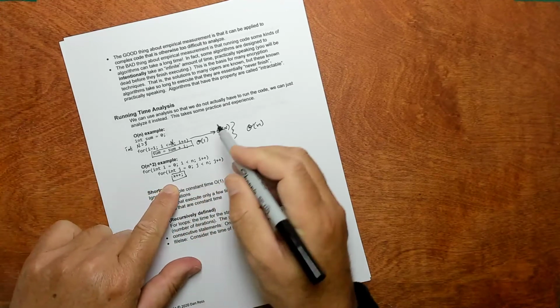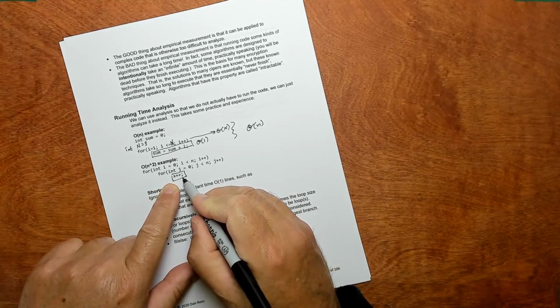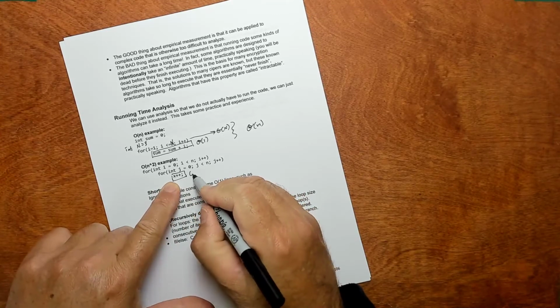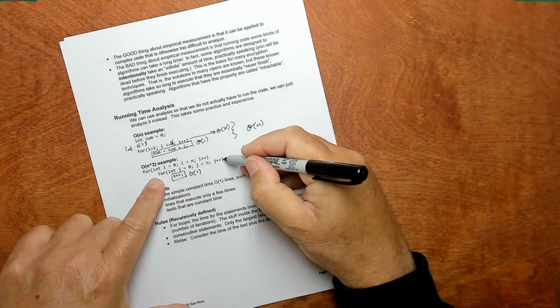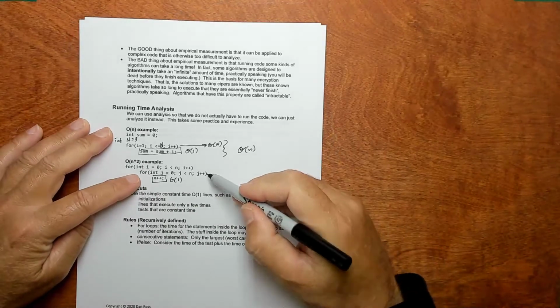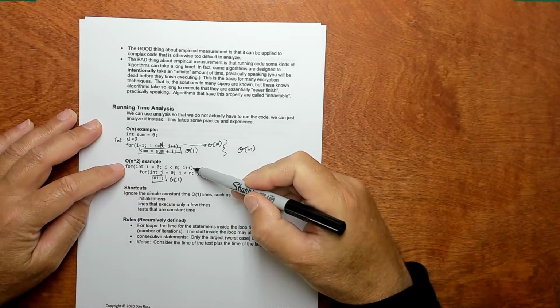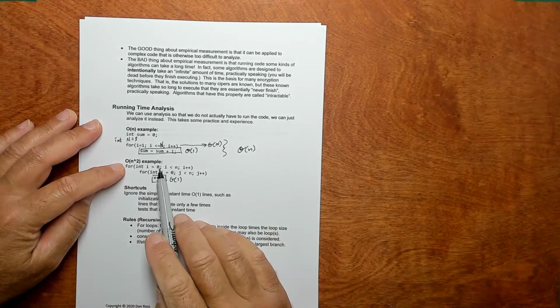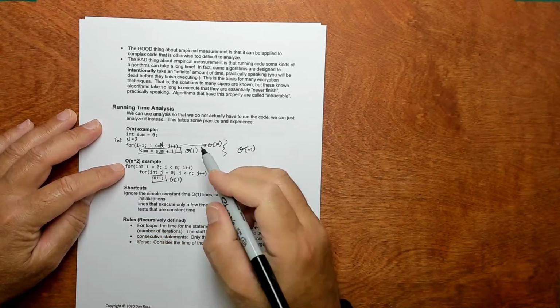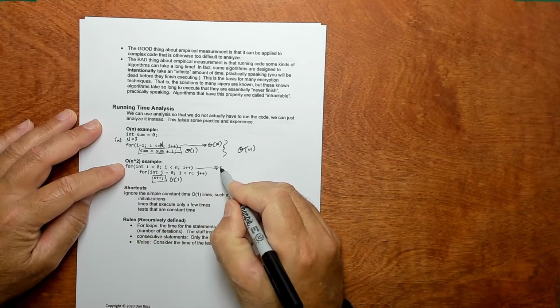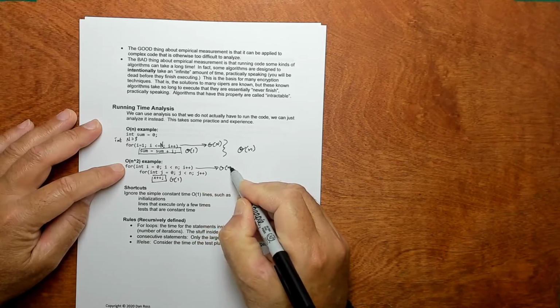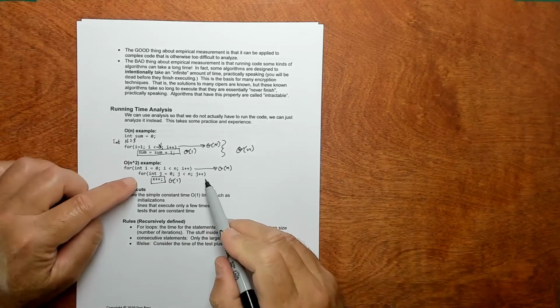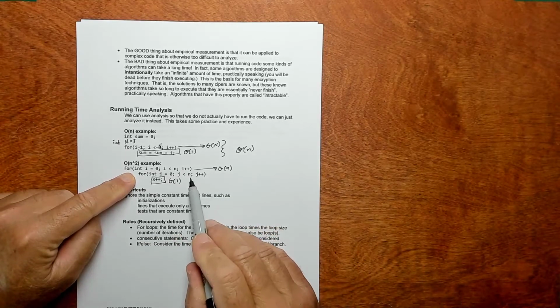So this one here is not dependent on n, this inner target, so that's big O of 1. Okay, the outer loop, well, let's start at the top level loop. That's going from 0 to n. So the outer loop is executing n times. So that's going to be big O of n. Okay, the inner loop is going from 0 to n as well.